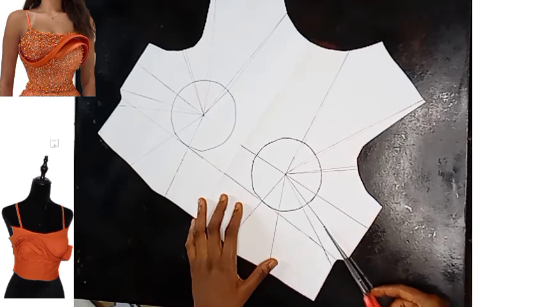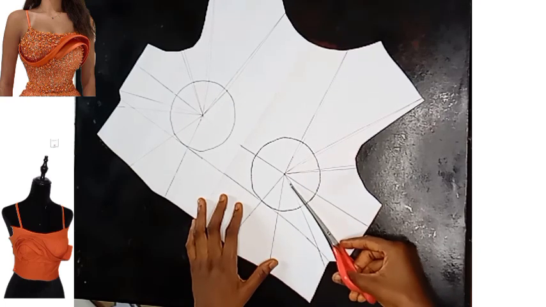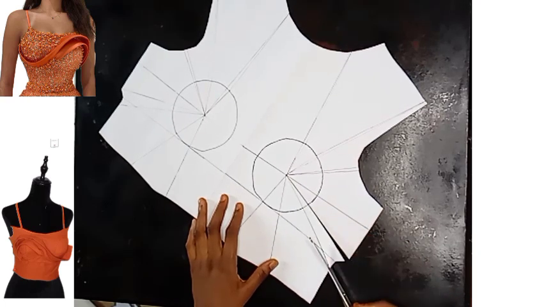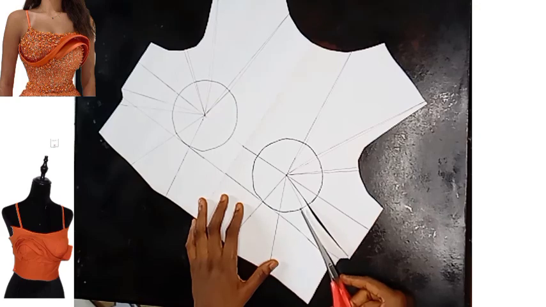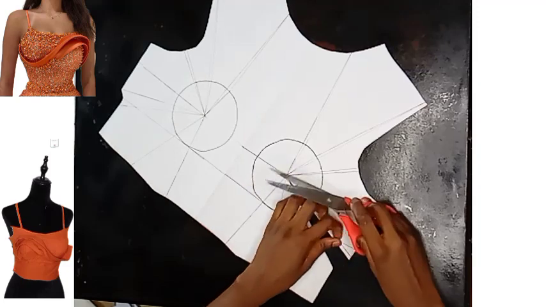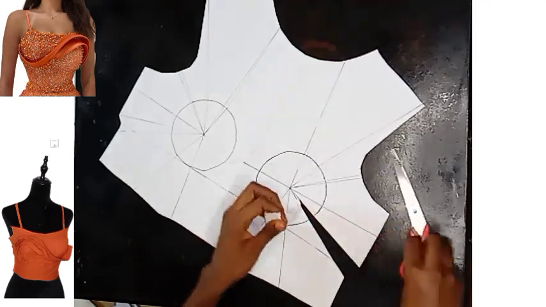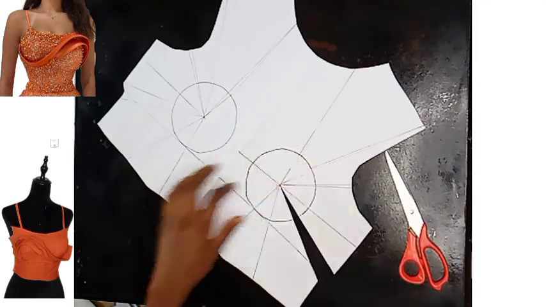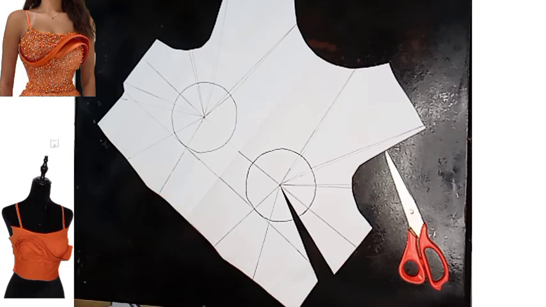I initially wanted to start manipulating my darts, but then I remembered. Please remember to input your contour guideline for the underbust. Okay, I actually input it, but I didn't know that I wasn't recording. You'll see that as we go on in this tutorial.